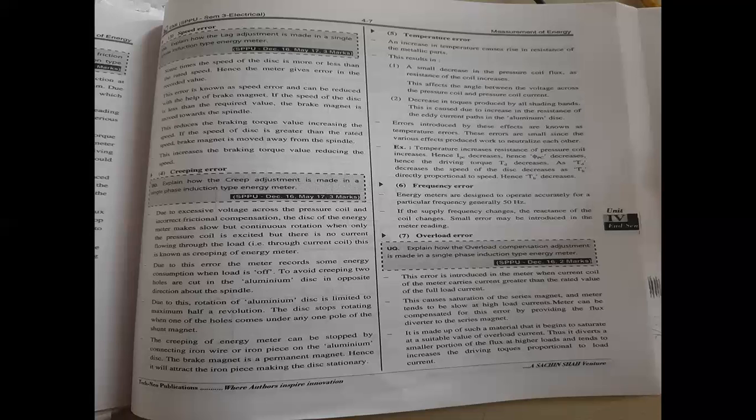Fourth one is creeping error. Due to excessive voltage across the pressure coil and incorrect frictional compensation, the disk of the energy meter makes slow but continuous rotation when only the pressure coil is excited, but there is no current flowing through the load, that is, through the current coil. This is known as creeping of the energy meter. This is a serious error.